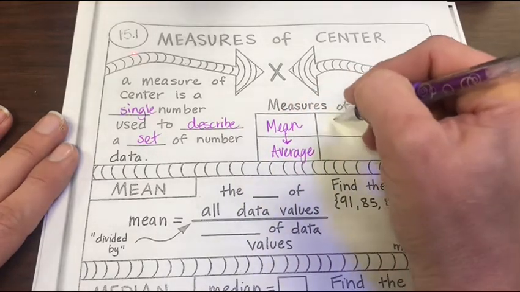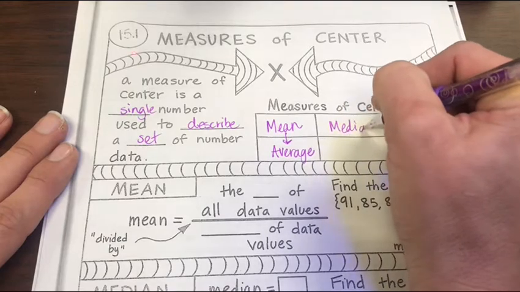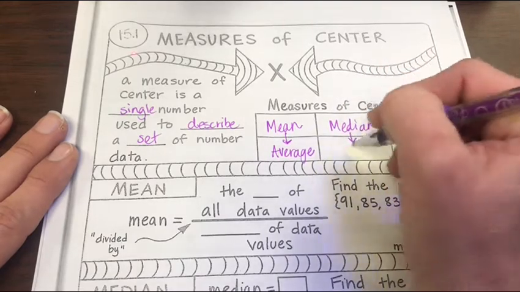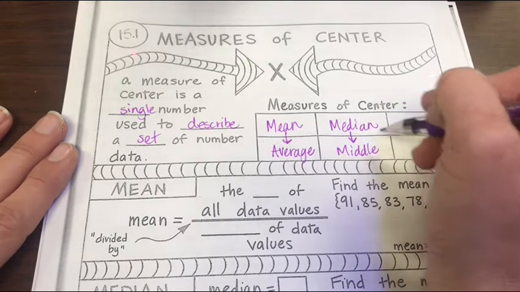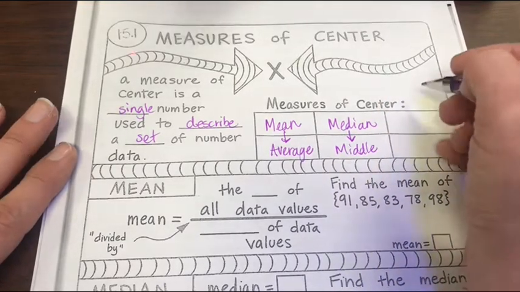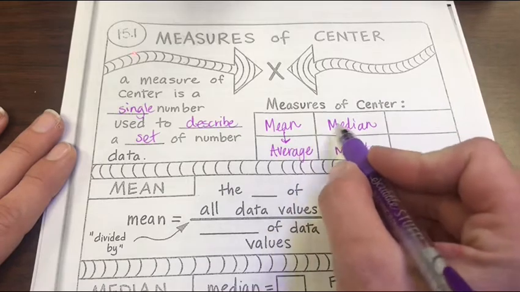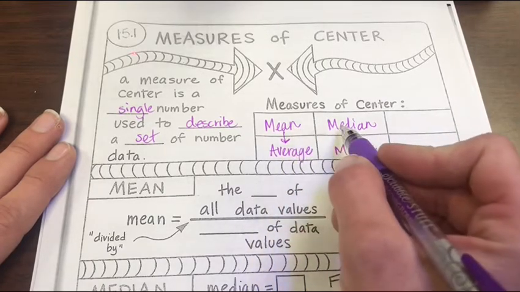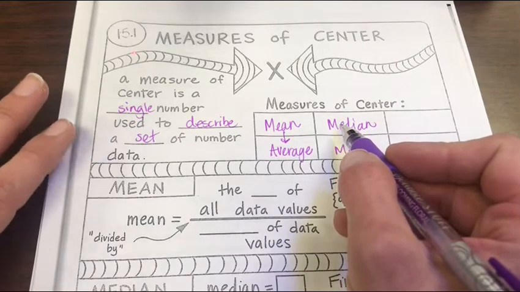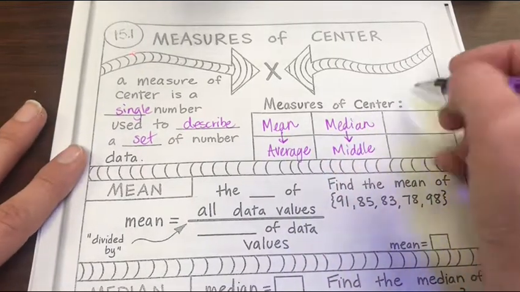Okay, another measure of center is a median. Now, the median of the road is the middle grassy part of the road. Okay, so median is the middle number. Usually mean and median are very close together. All right, usually both of them are pretty good descriptions of a list of data, a set of data.